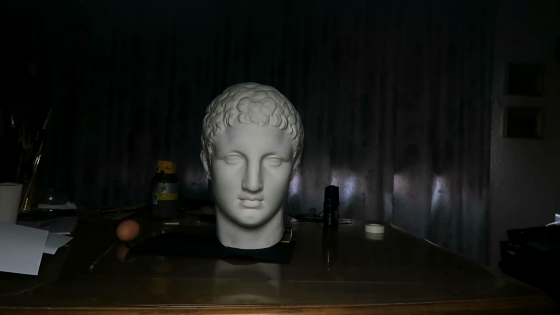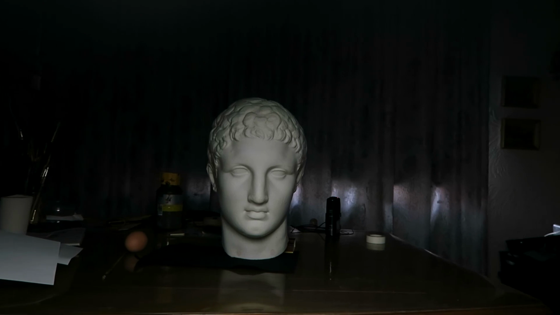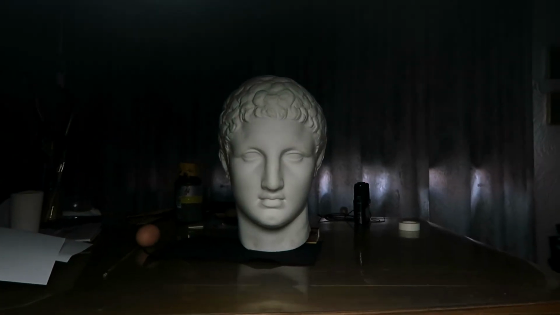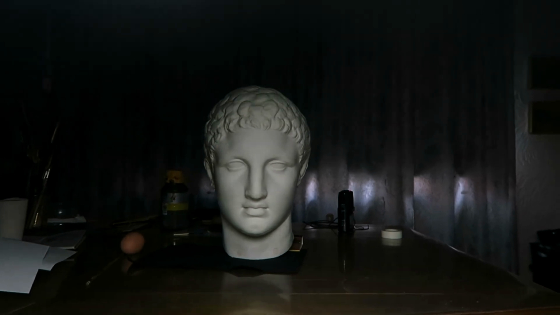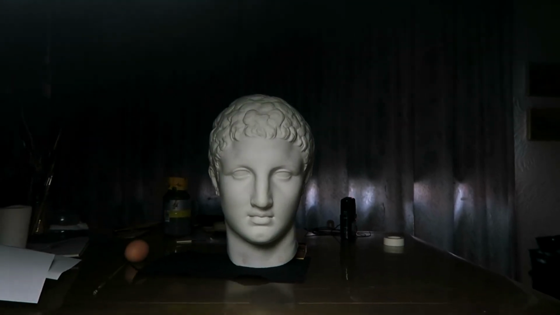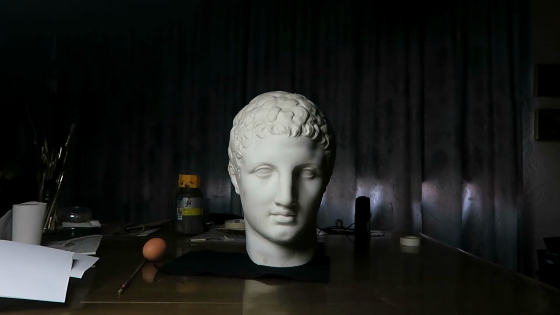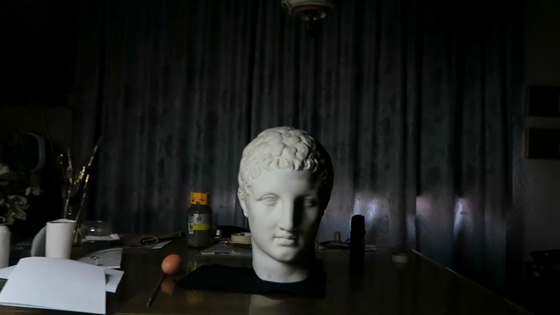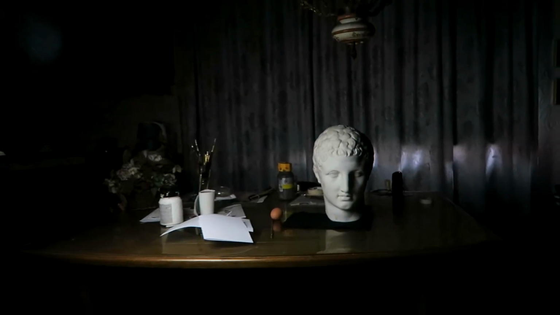When I put the light this way, you hardly have any shadows. It's not very convenient to work this way. But when I put it more on the left, then you get the old master approach.